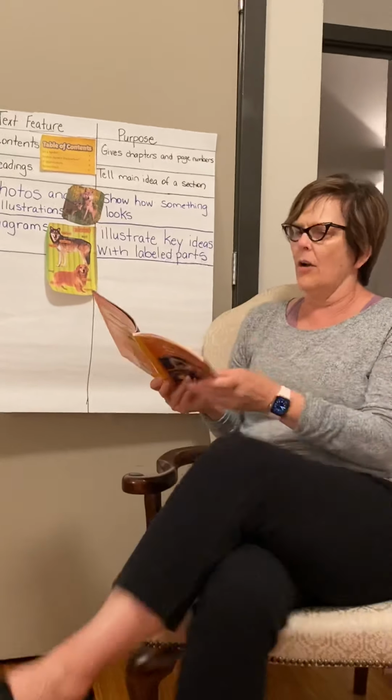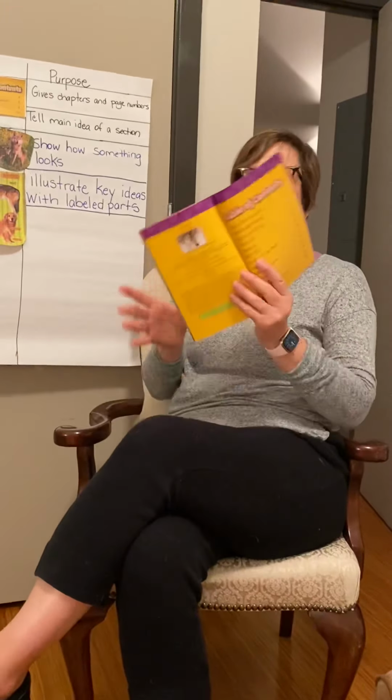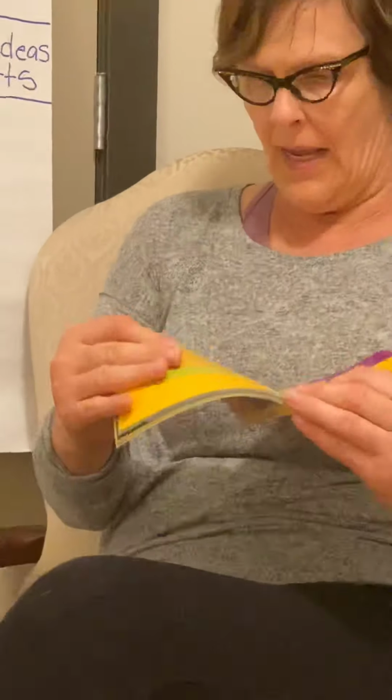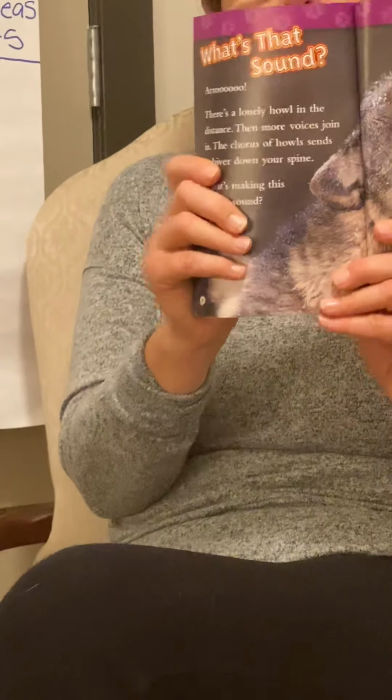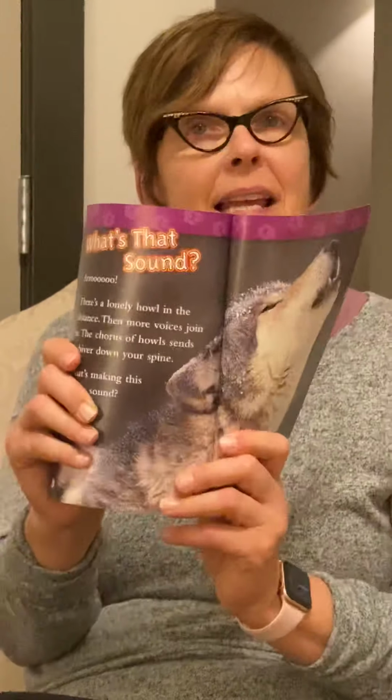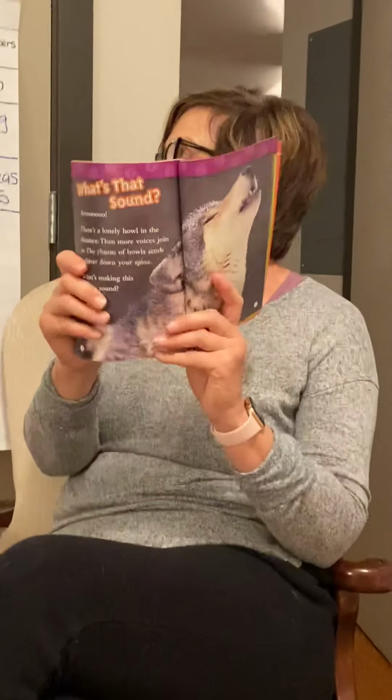All right, let's look in our book. First, there's that table of contents. And guess what? It also has headings, just like we talked about on Wednesday. And a diagram, again, let me show you the diagram in our book.